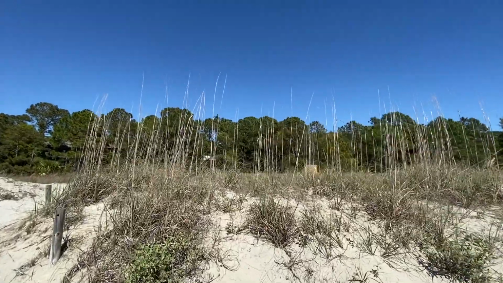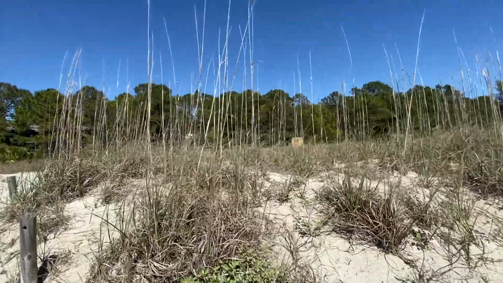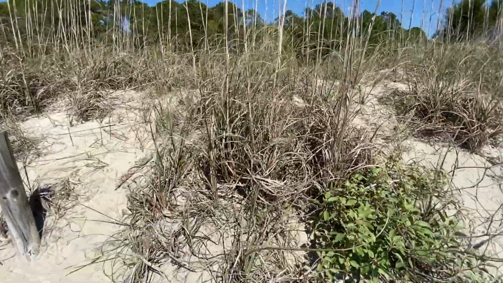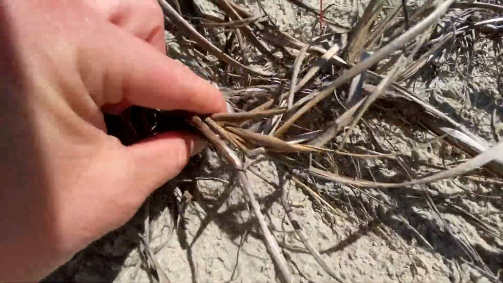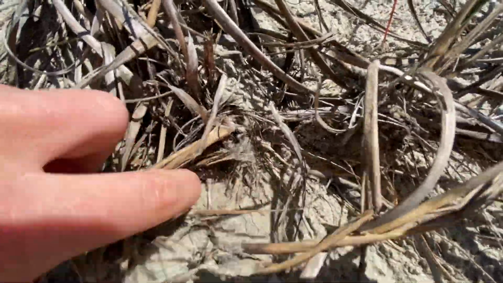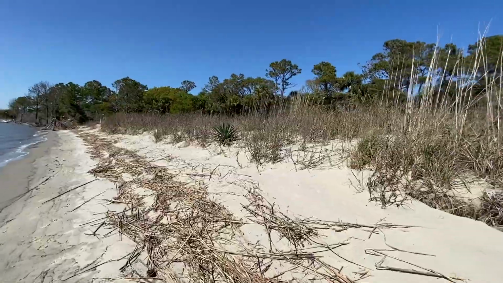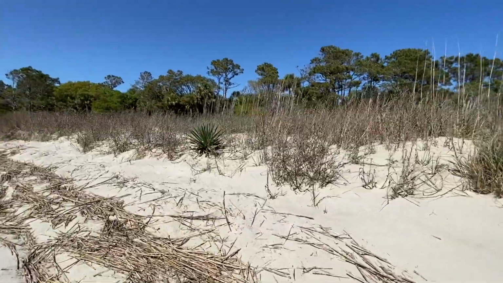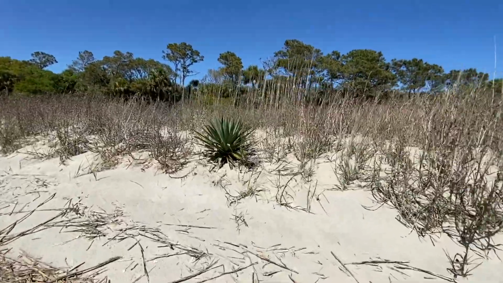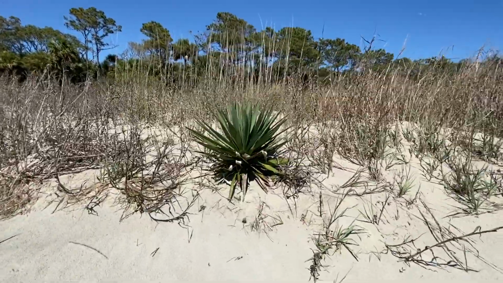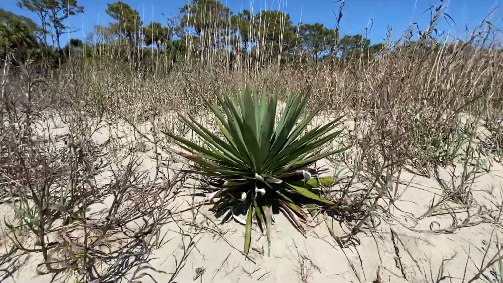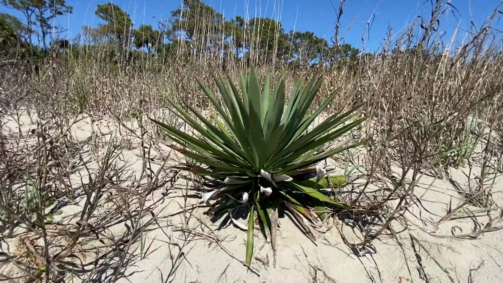The dunes aren't just a hill of sand. In fact, probably the most important part of the sand dunes are the plants that grow on top of it. The roots of these plants grow down into the sand, holding it in place and helping it to keep its shape. The sand dunes can be home to a variety of different plants, including sea oats, Spanish bayonet, and panic grass.